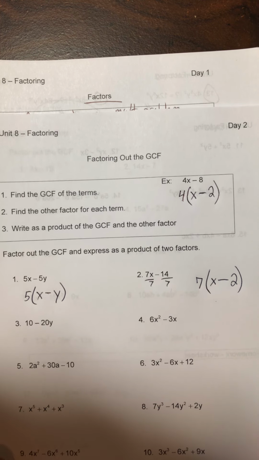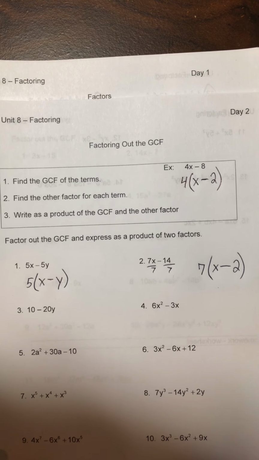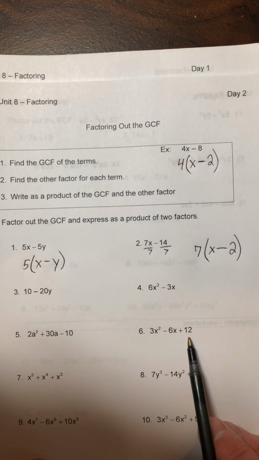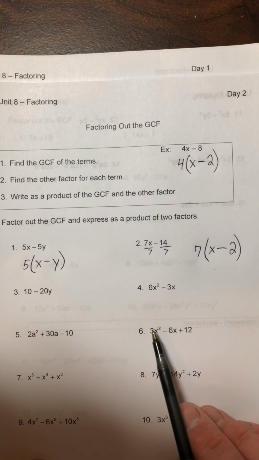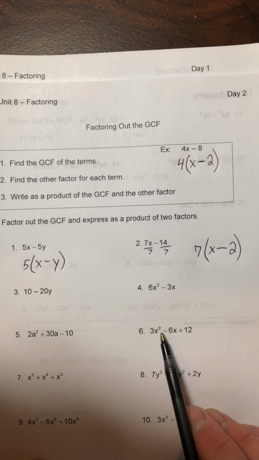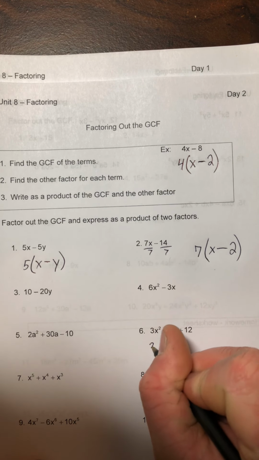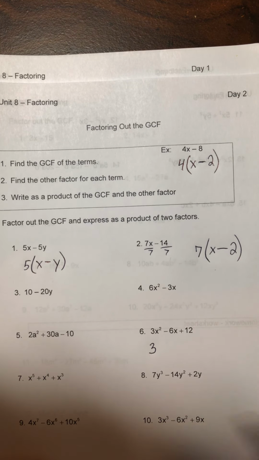Let's skip down to one of these more challenging ones. Like number 6. This one has 3 terms in it. So find the greatest common factor all the way across here. 3, 6, and 12. I know 3 goes in all those. There's an x squared, there's an x. There's no x here though, so I cannot take an x out. I can take a 3 out. So my GCF is 3.